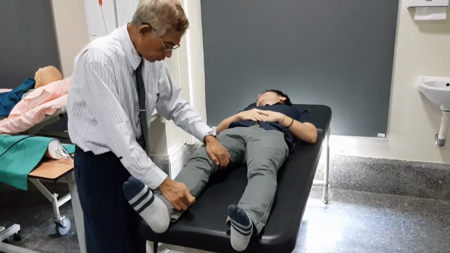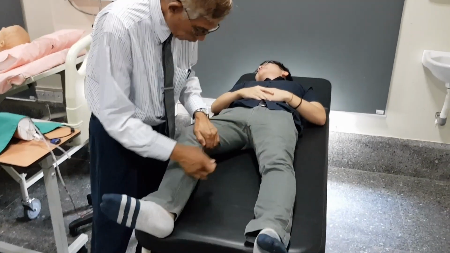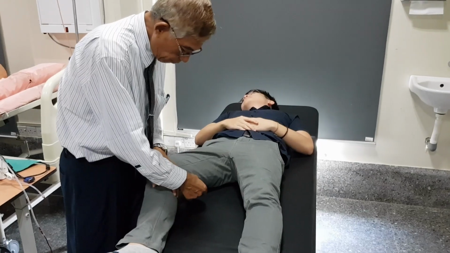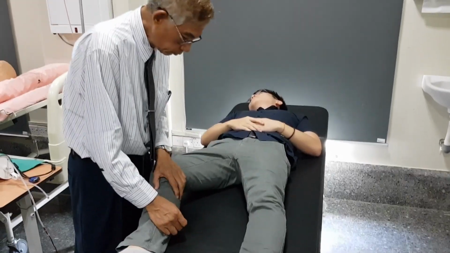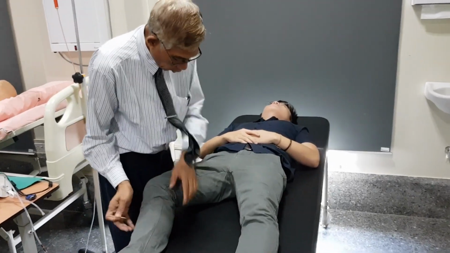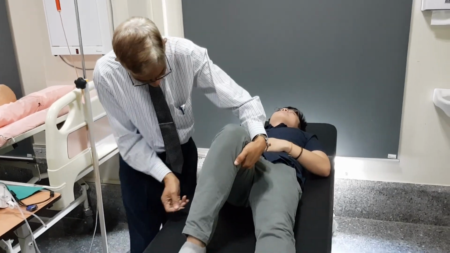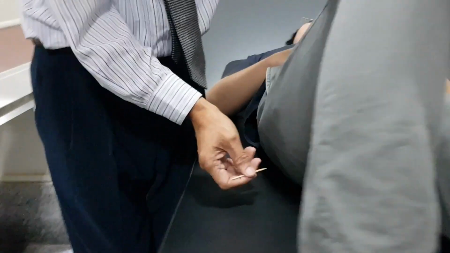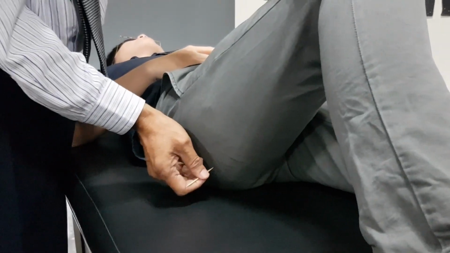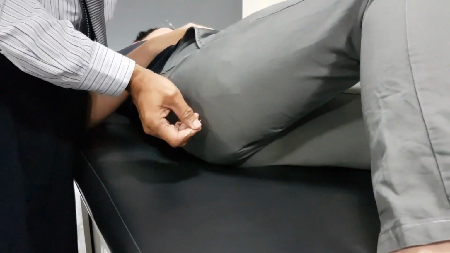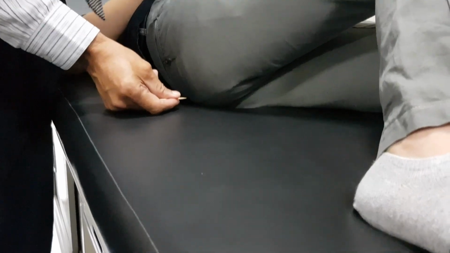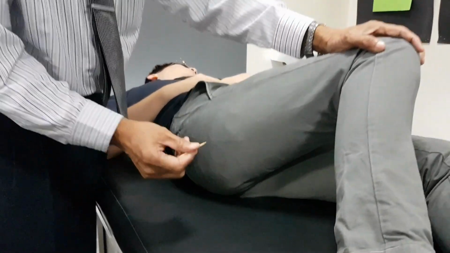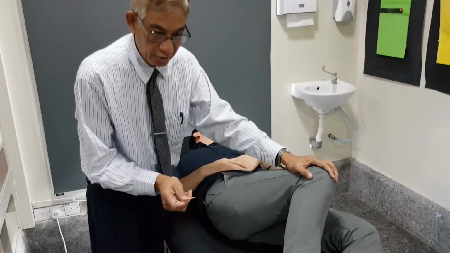After that, you have already tested in prone position the back of the leg and thigh. This is supplied by S2. Then the buttock is supplied by S3. Then the perianal region is supplied by S4. In this way, you have to check the sensory deficit.